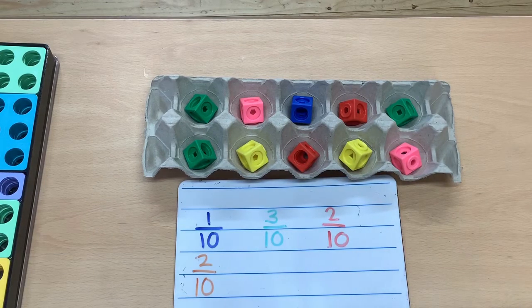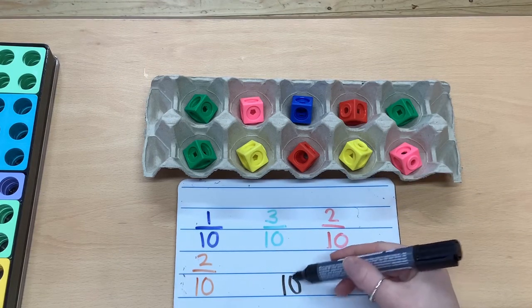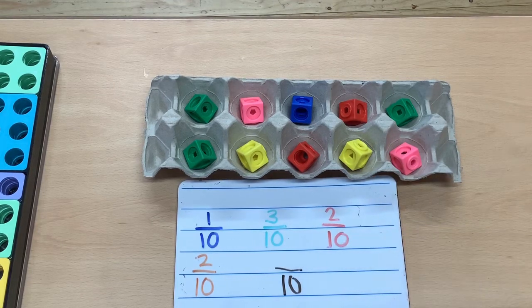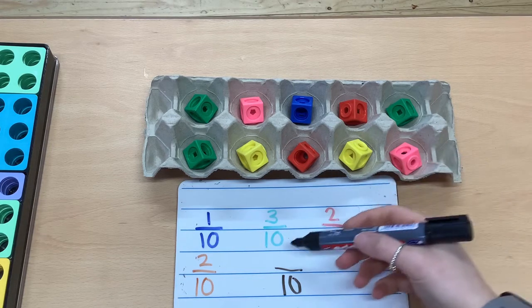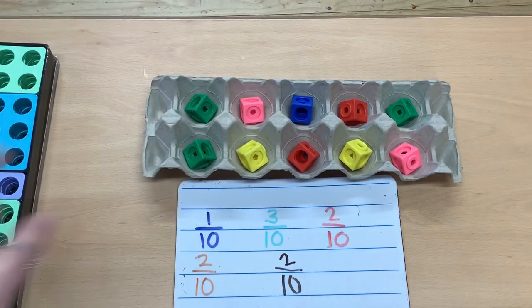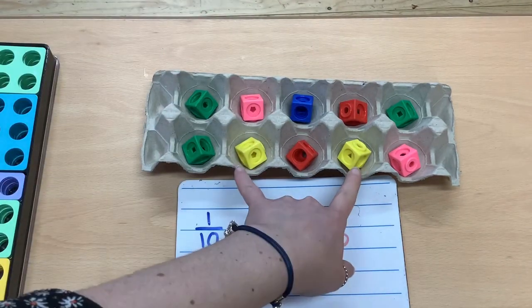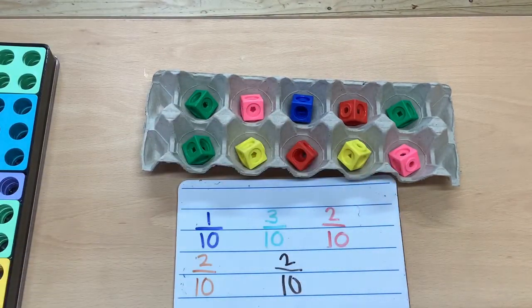So to finish off, in our egg box, we're going to look at the pink cubes. So I'm going to put my denominator first because I know that there are 10 equal parts. How many pink cubes can you see? There are 2 pink cubes. So that is my numerator. So I've got 1/10 blue, 3/10 green, 2/10 red, 2/10 yellow, and 2/10 pink.